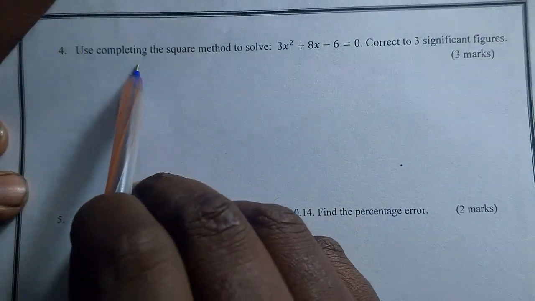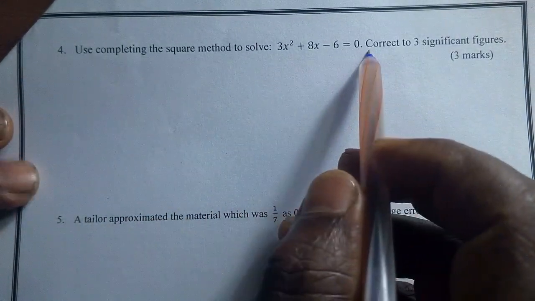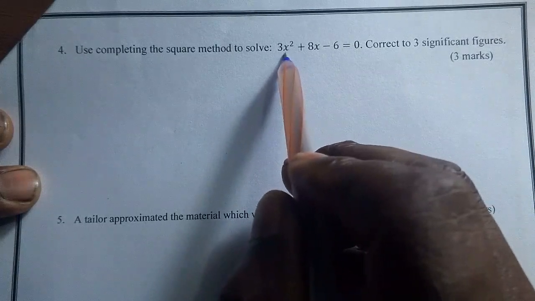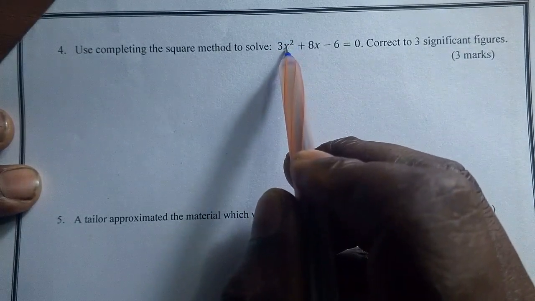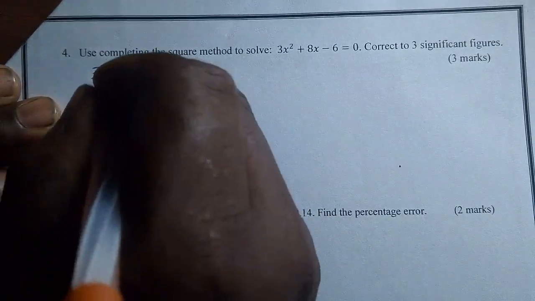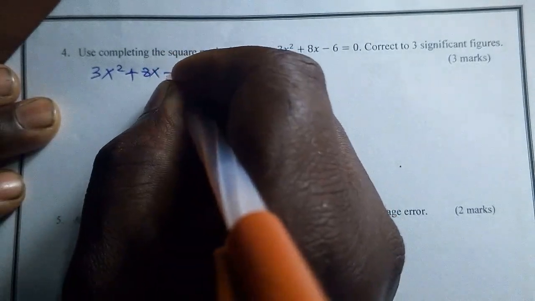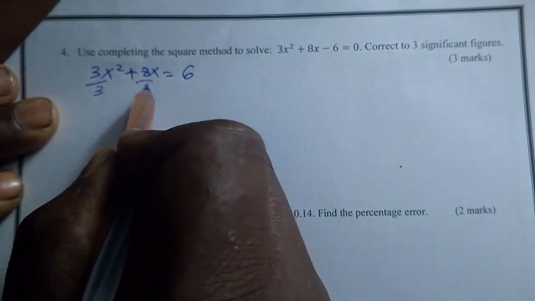Use the completing the square method to solve this. So when using the completing square method, first make sure the coefficient of x squared is 1. Take this to the other side. Divide by 3, divide by 3, divide by 3.